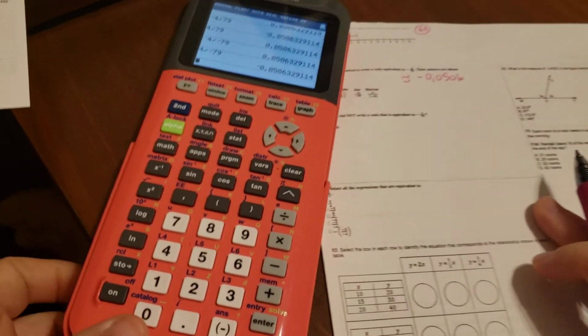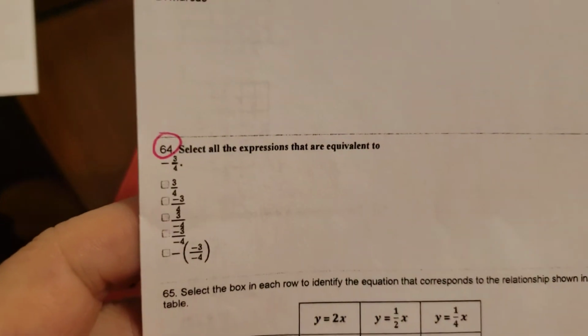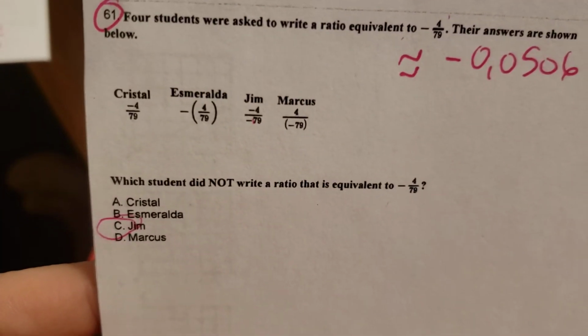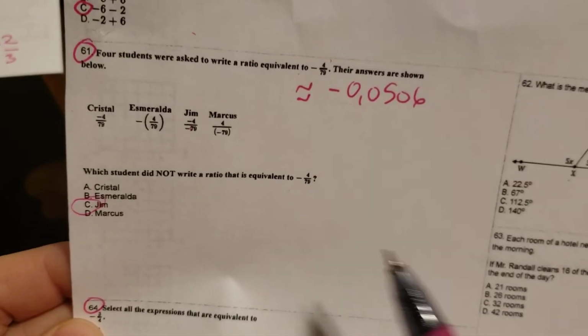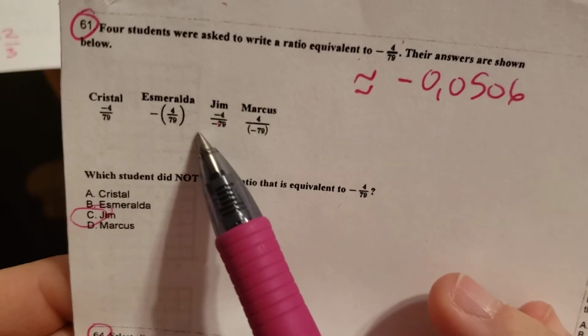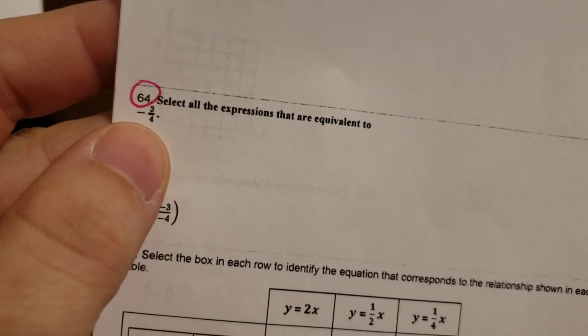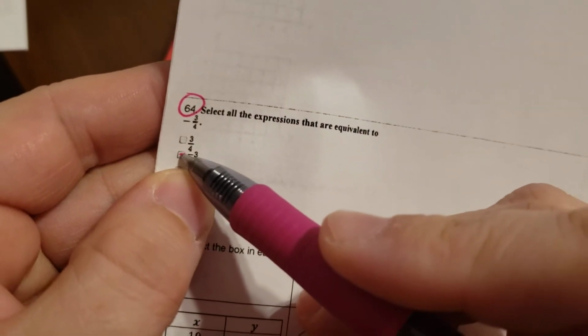Alright, 64. Let's see what 64 is asking us. 64 says, select all expressions that are equivalent to -3/4. That's the same kind of question as this guy. They're trying to see if you forgot or you remembered about dividing negatives by negatives. So, I got to have the negative sign on top or on bottom, but not both. 3/4. Oh, there's no negative sign anywhere. -3/4. Yep, that's 1. 3 divided by -4. Yep, that'll do.